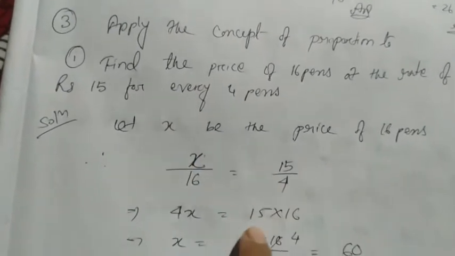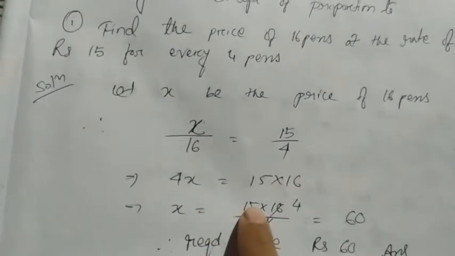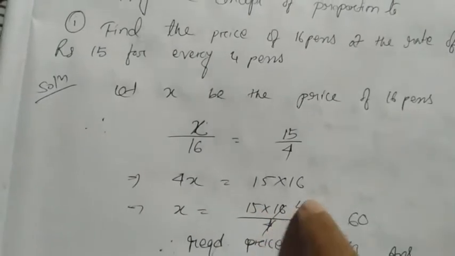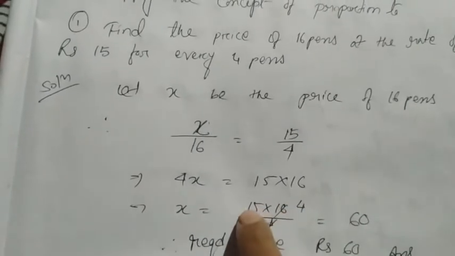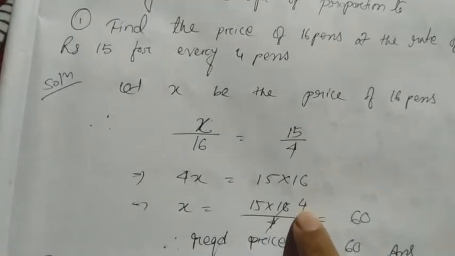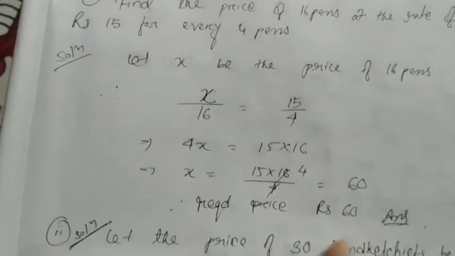Therefore 4x equals 15 into 16. So x equals 15 into 16 divided by 4. 4 times 4 is 16, so 4 times 15 is 60. So the required price is rupees 60.